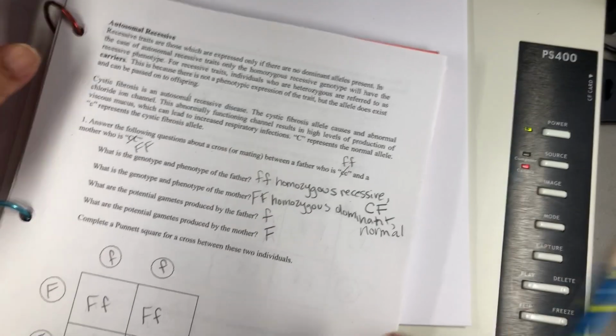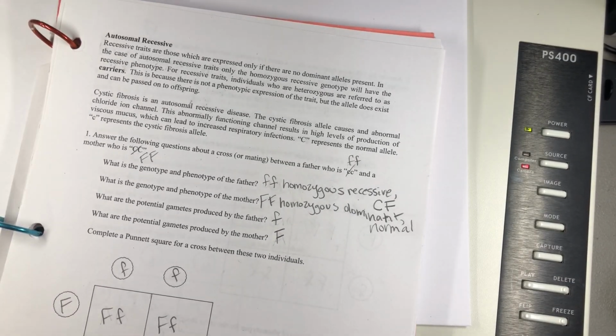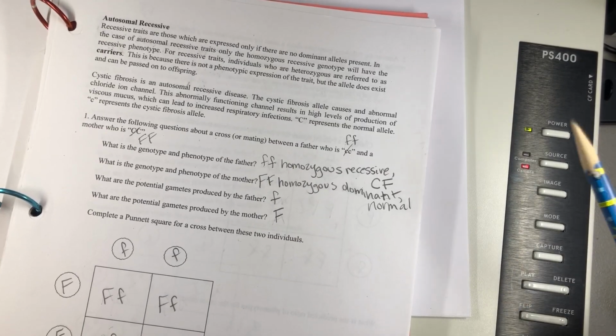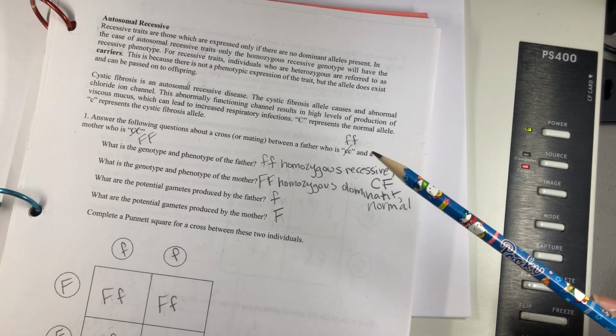The next one is something that you would most see. This is the most common because usually conditions that impact a person's fitness or whatnot tend to be recessive. Okay, this one is for cystic fibrosis. This is autosomal recessive. This means that this particular trait is recessive, which you would normally see.